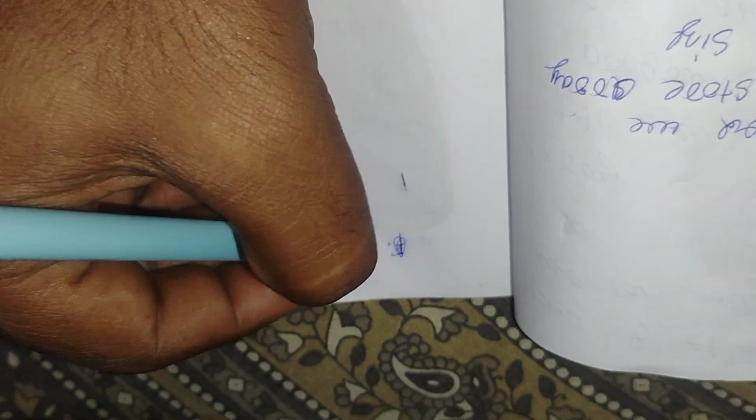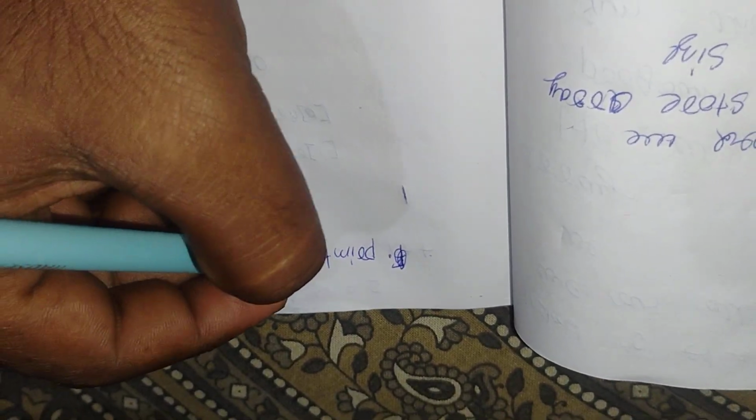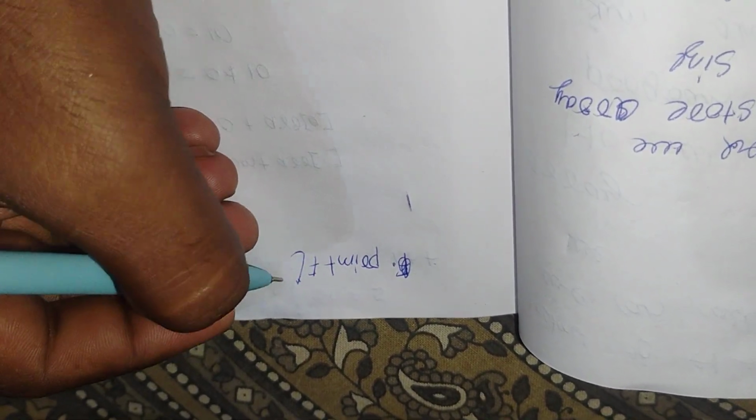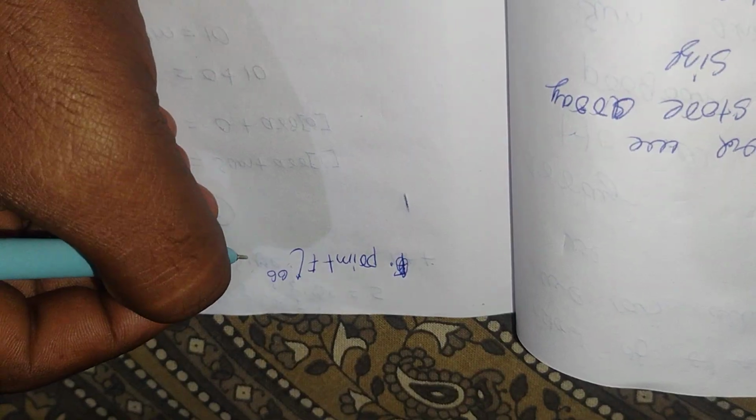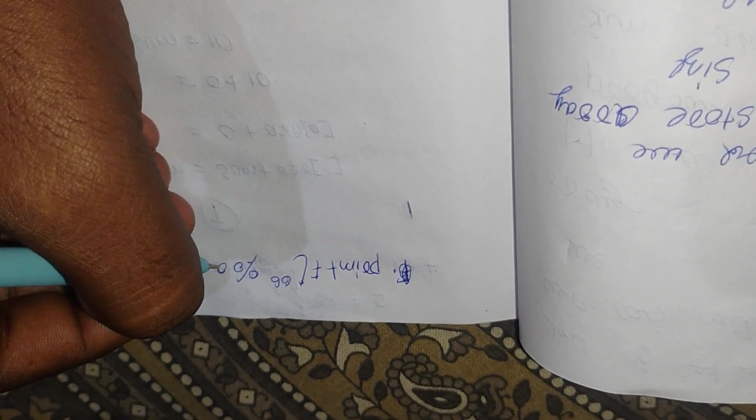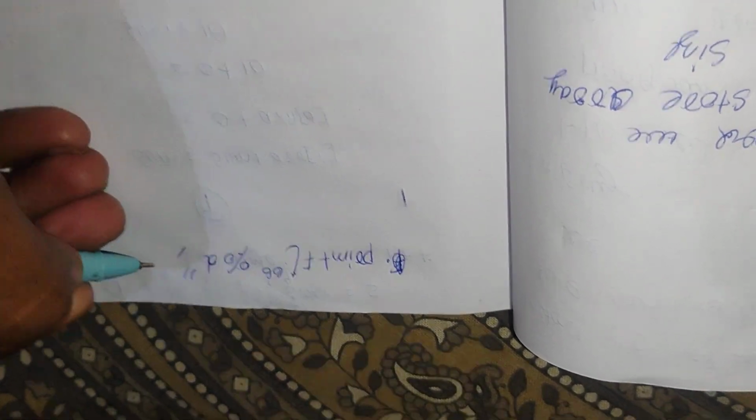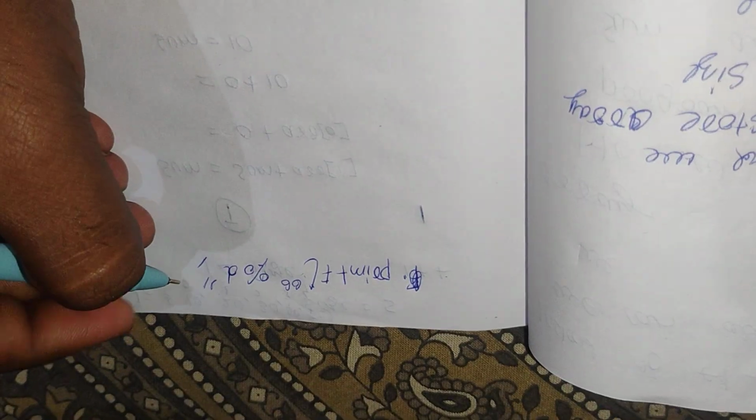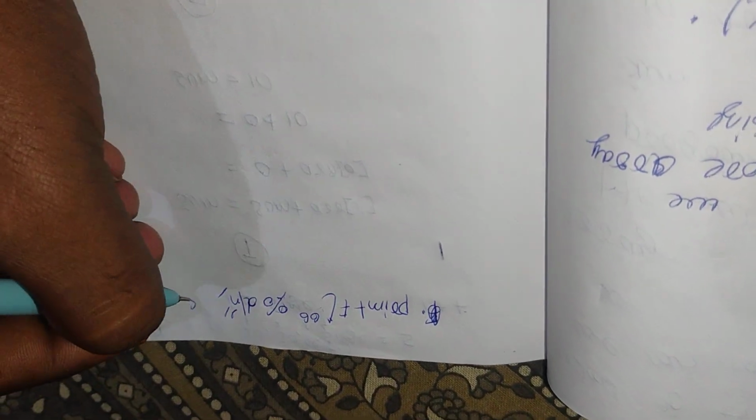So I'm going to print: printf open bracket, open double quotation, %d, close double quotation, comma, sum.